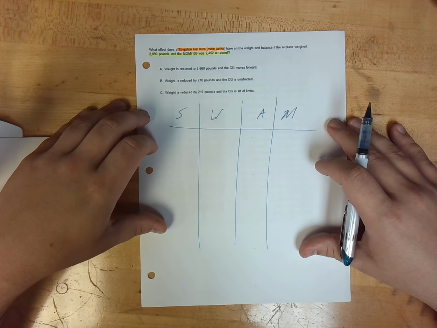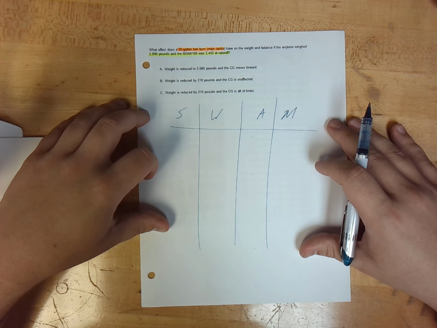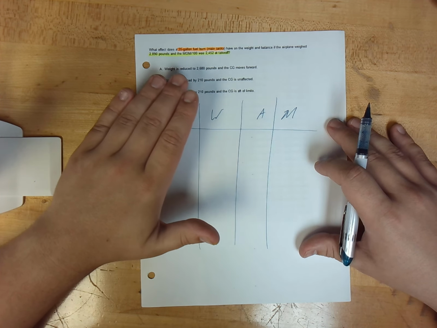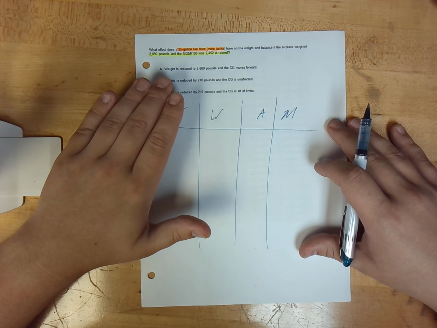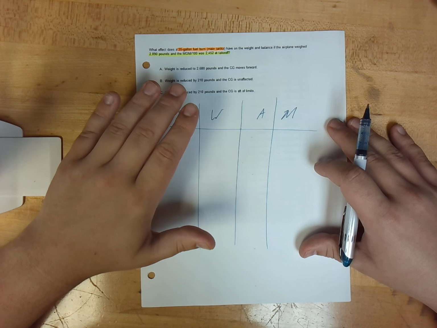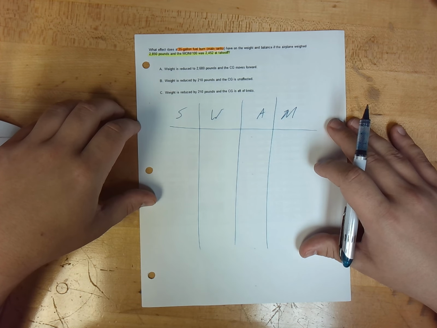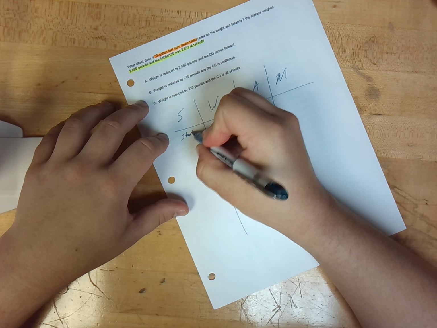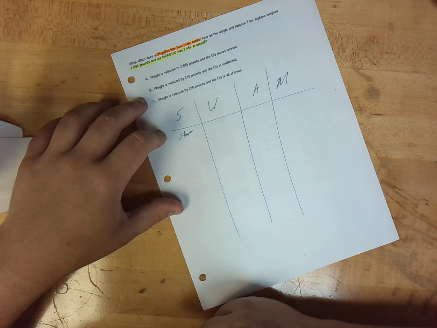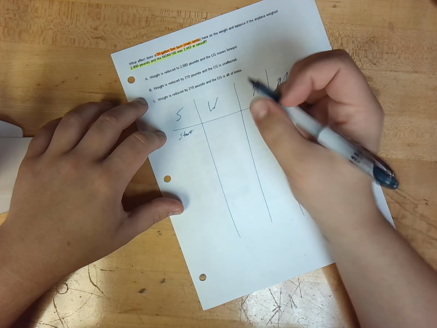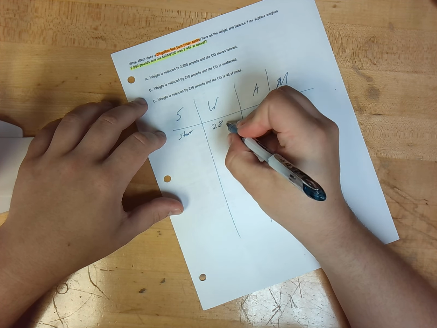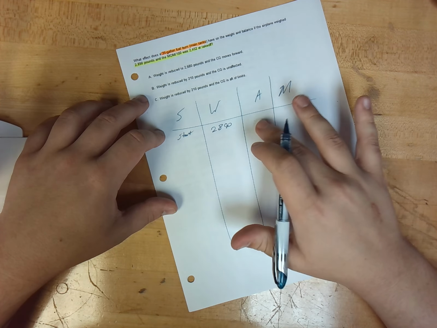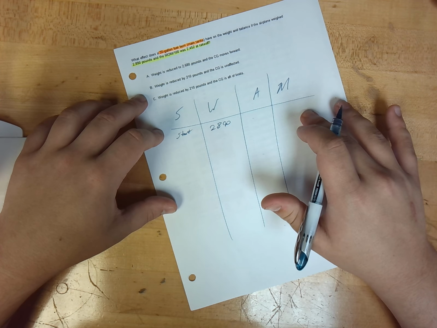So we're going to start by just punching in all the information that we have from our initial state, our starting state, our takeoff configuration. So that station is going to be our start. So we're just going to name that start. Our weight initially is 2,890. We don't have an arm. Our moment divided by 100.